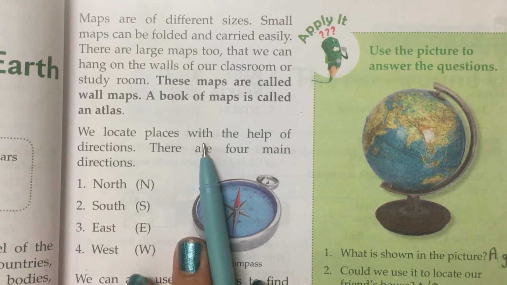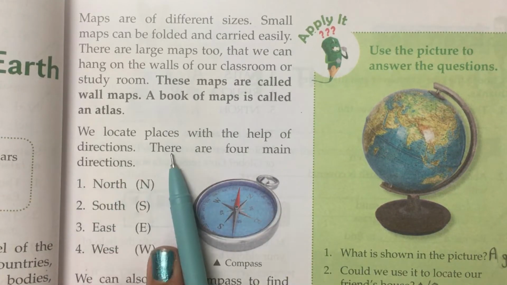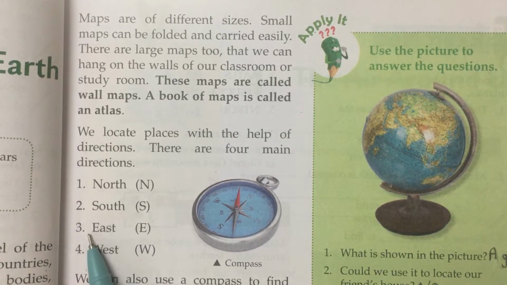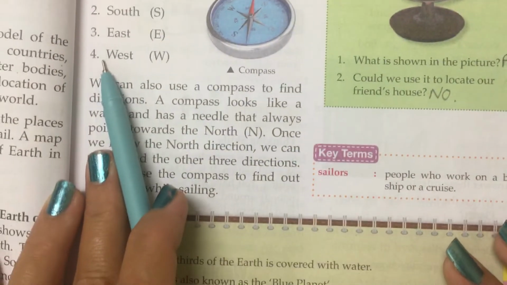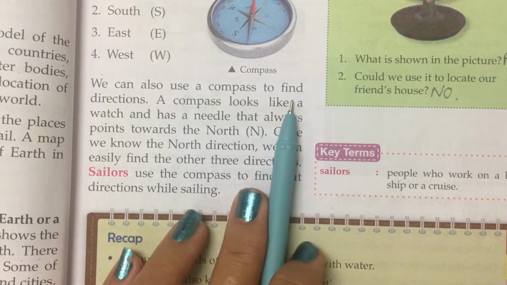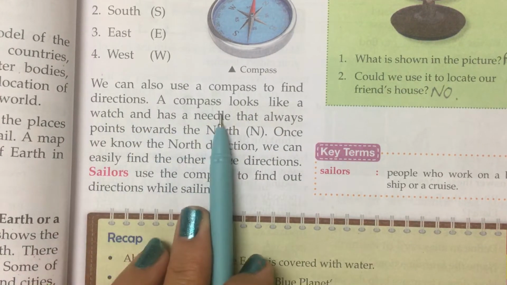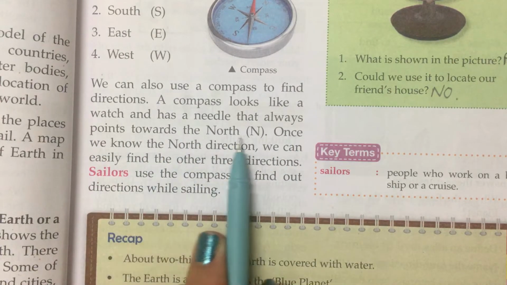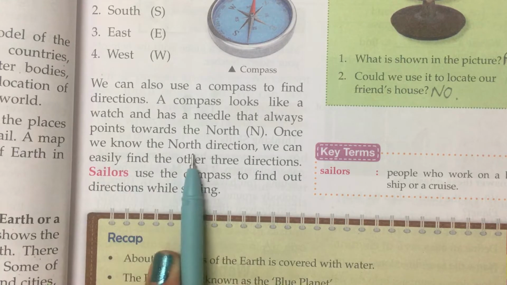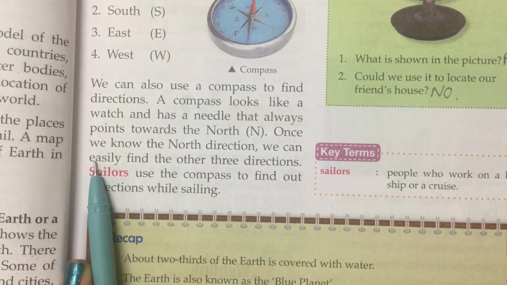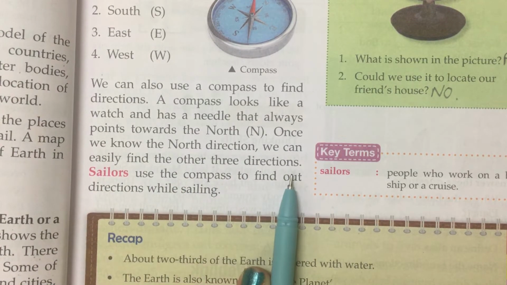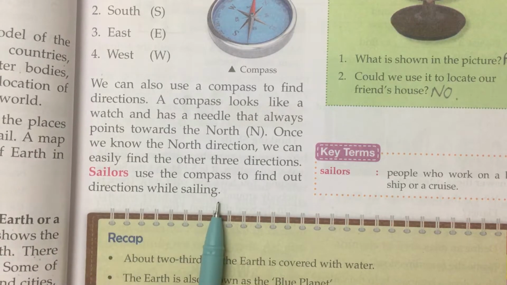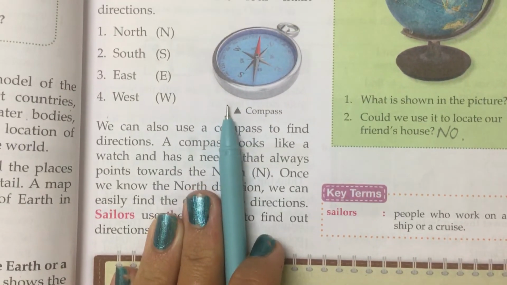We locate places with the help of directions. There are 4 main directions. They are north, south, east, and west. We can also use a compass to find directions. A compass looks like a watch and has a needle that always points toward the north. Once we know the north direction, we can easily find the other 3 directions. Sailors use the compass to find out directions while sailing. As you can see, this is the picture of a compass.